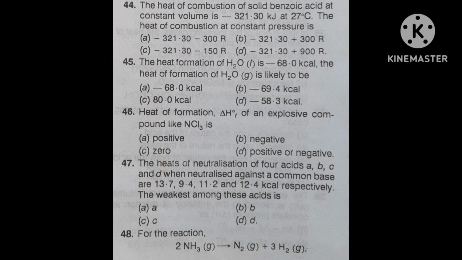After that I will give answer and explanation. You can actually answer it within 10 seconds, maximum 10 seconds. Just think.